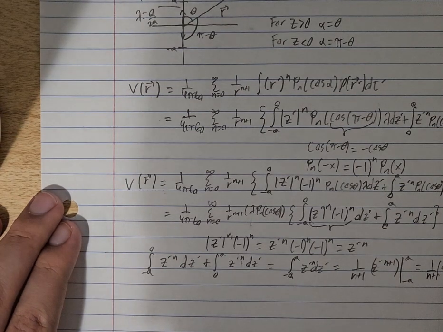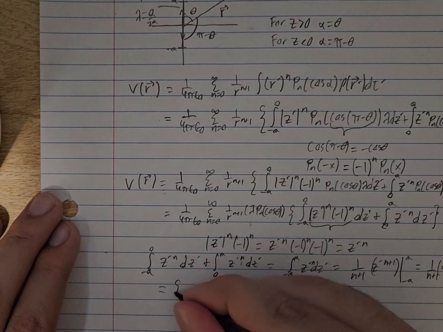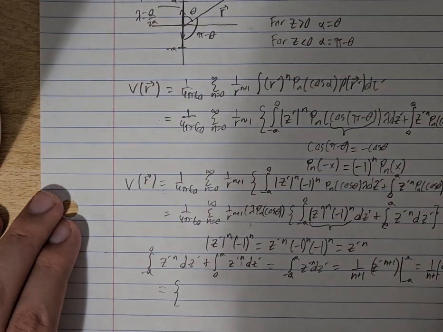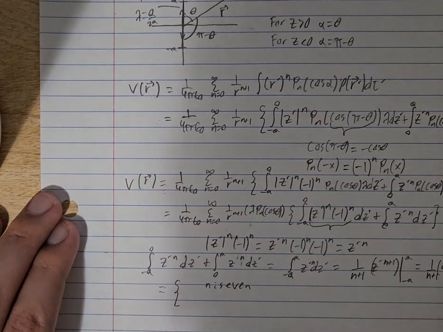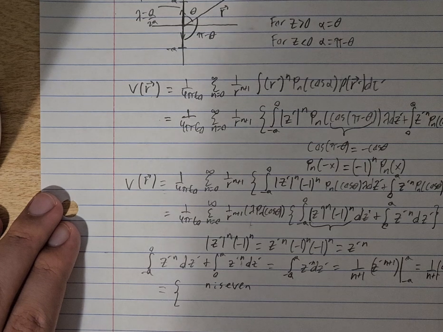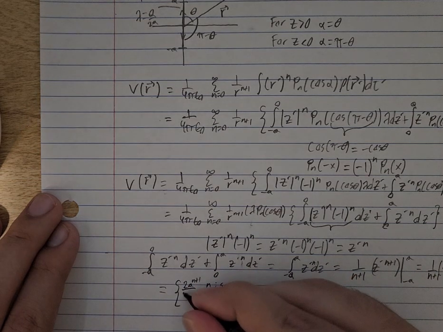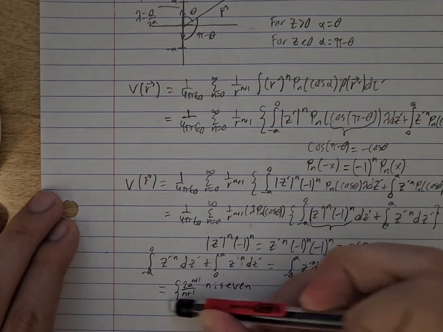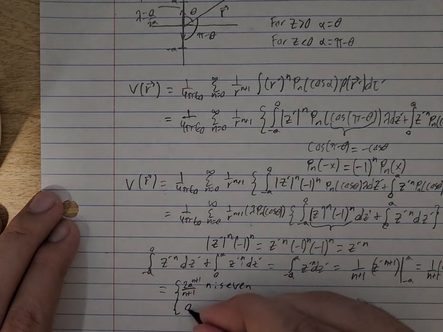And when we look at this, we know that when n is even, these will add together and will give us 2 a to the n plus 1 over n plus 1. And when n is odd, these will subtract from each other and give us 0.